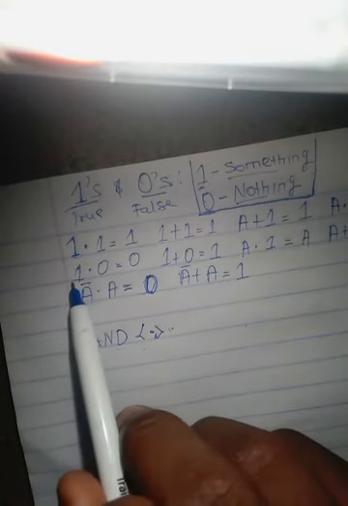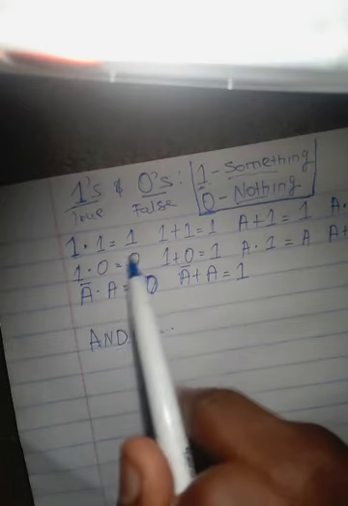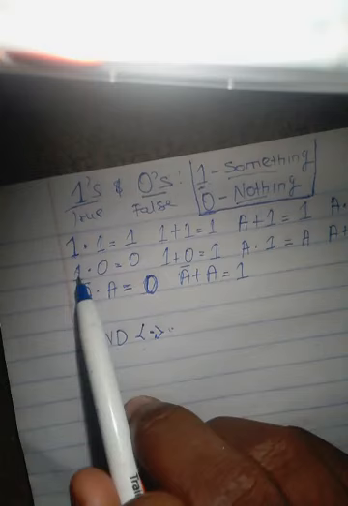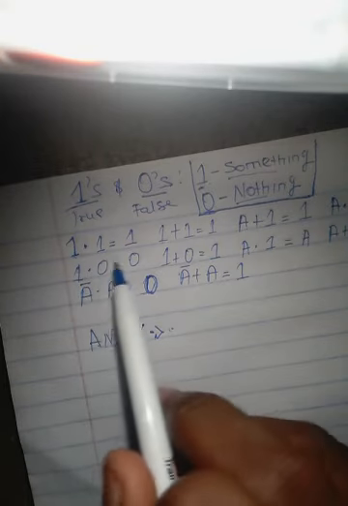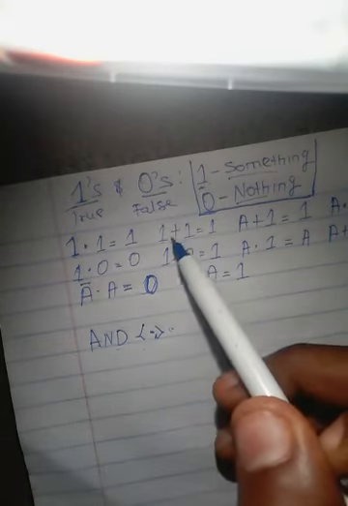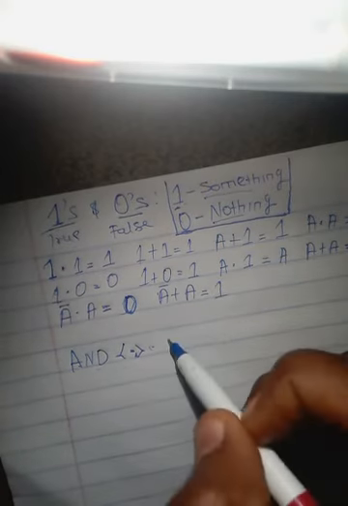Let's move on to the next one. You have something multiplied by nothing. You don't expect to have something here. You're supposed to get 0, that's nothing. So something multiplied by nothing is 0. Whereas 1 multiplied by 0 is nothing.